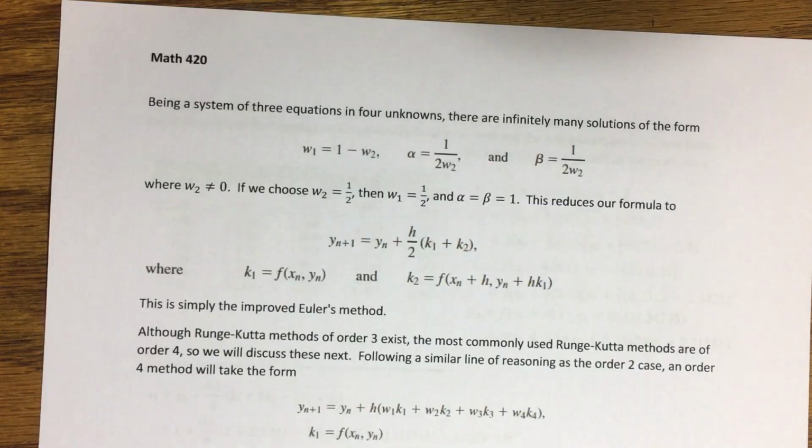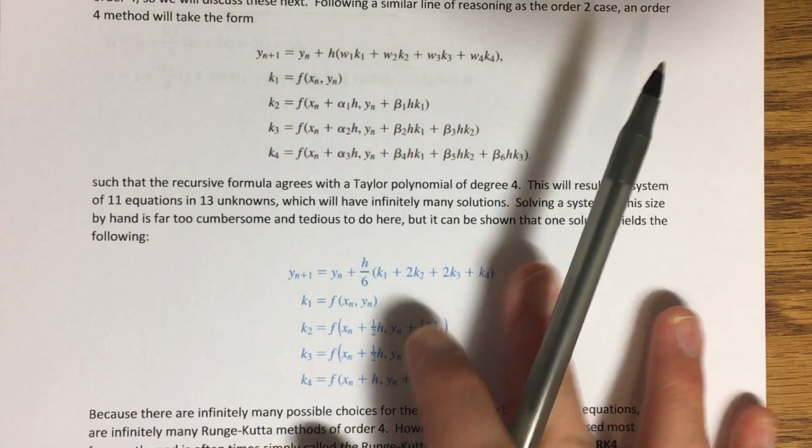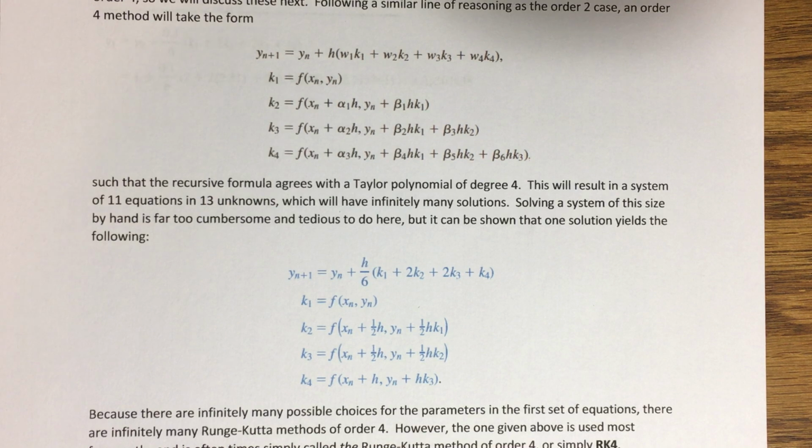Remember, in the case of order 2, we had 3 equations. Order 4 is going to yield 11 equations in 13 unknowns. Now, because there are more unknowns than there are equations, again, that implies that we have infinitely many solutions. But solving a system of that size by hand is impractical.